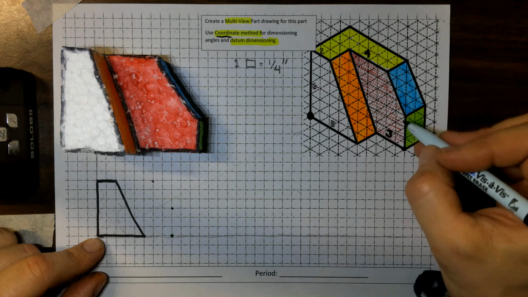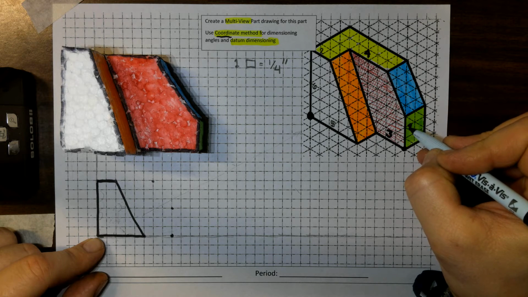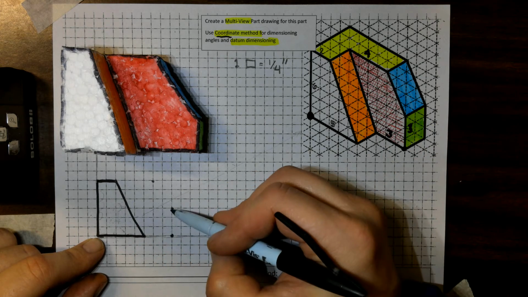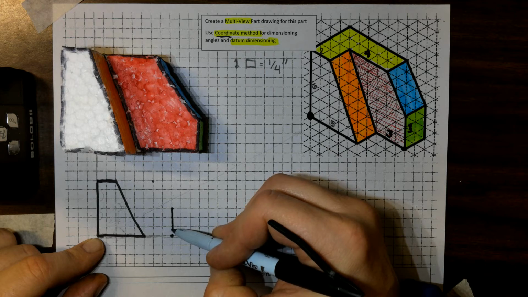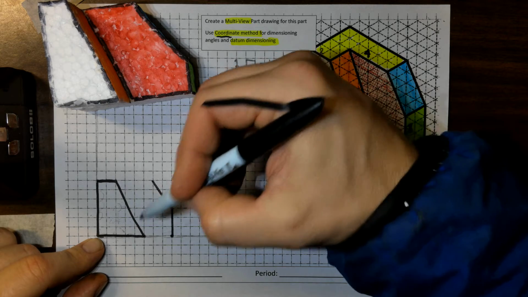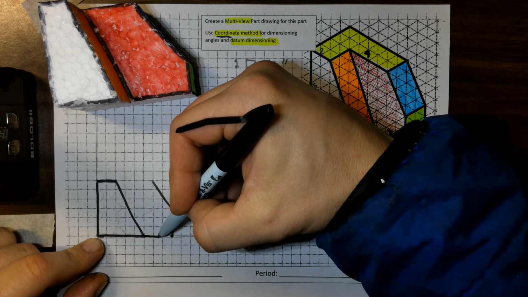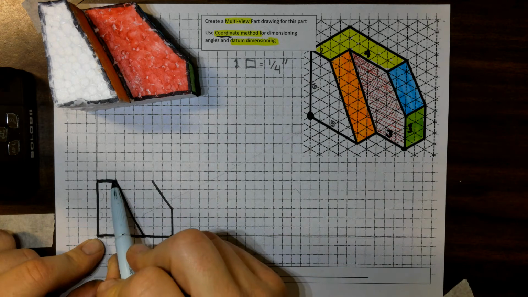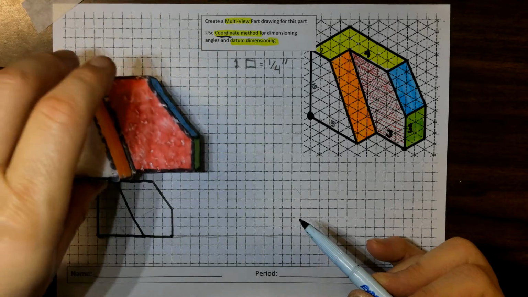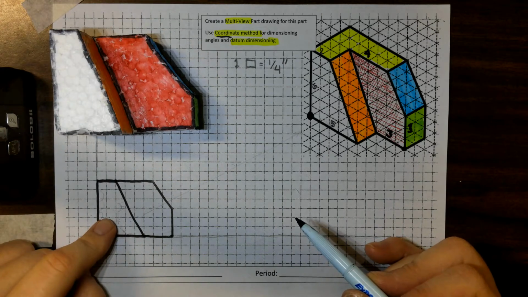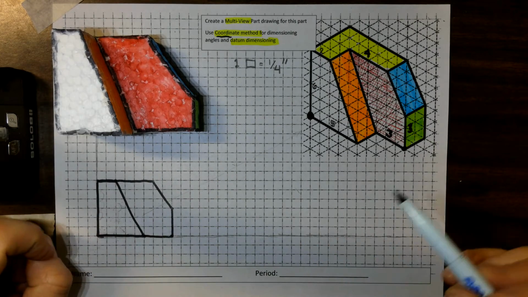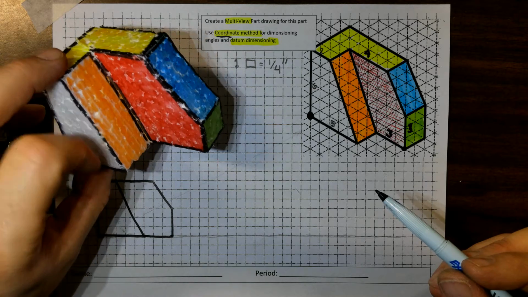And that takes care of all of the points we need to define our red face. There you have it. So there, ladies and gentlemen, is the outline for the front view, or primary view, of this object.